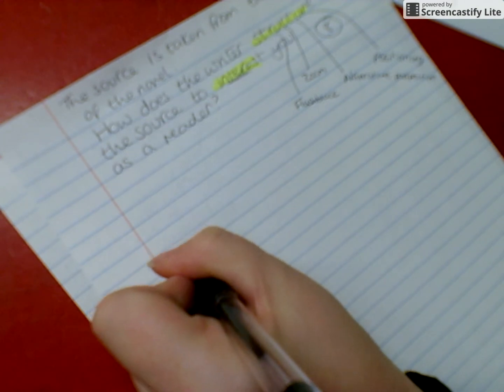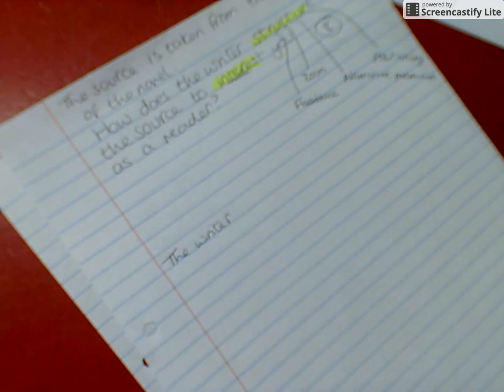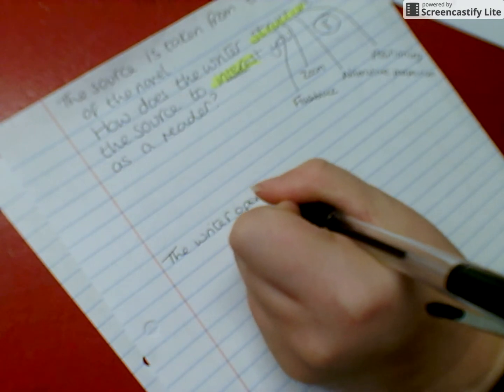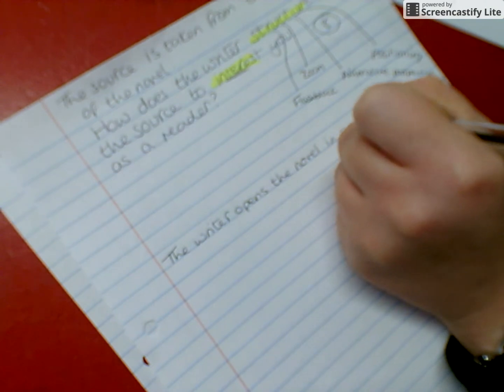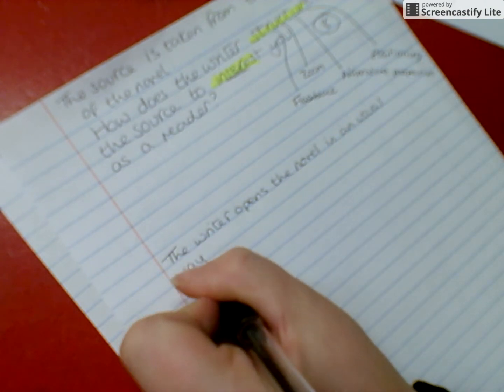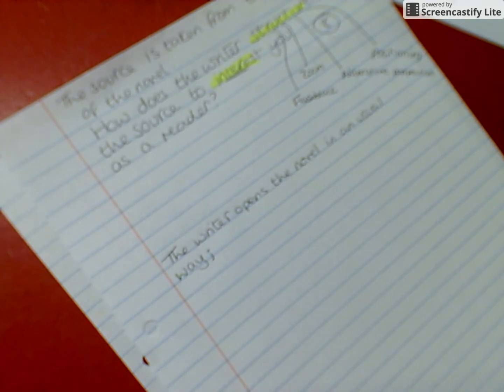So I could say the writer opens the novel in an unusual way. I'm going to use my semicolon. That's going to introduce why I find it unusual. I could have used the word because, but time in an exam is of the essence, so any shortcuts would be welcome. So the writer opens in an unusual way, and I'm going to talk about this idea of exposition, about what we'd normally expect to find, and yet this author jumps straight into the action.